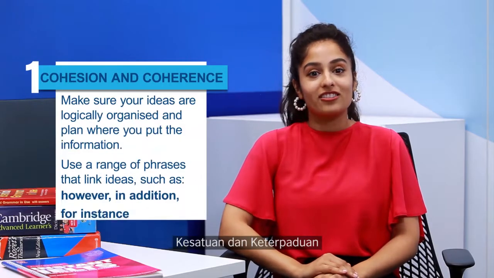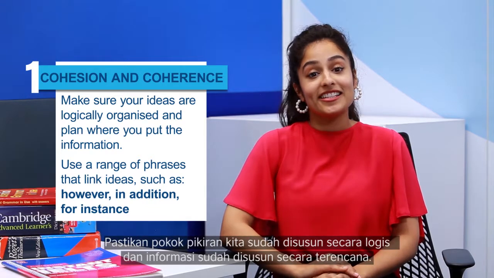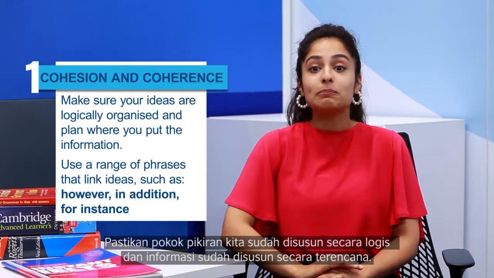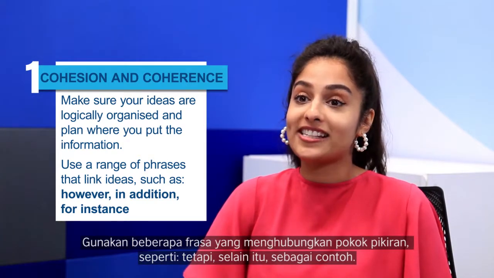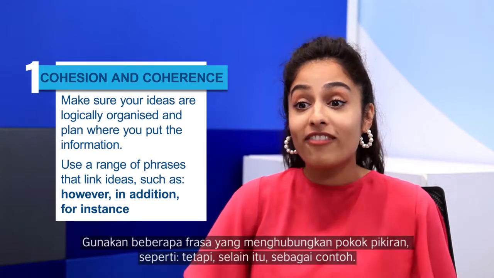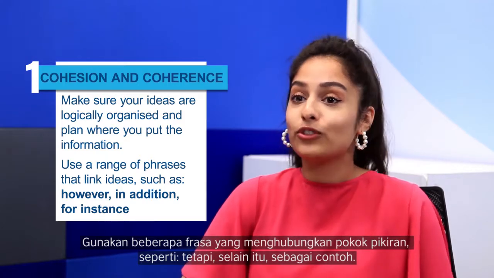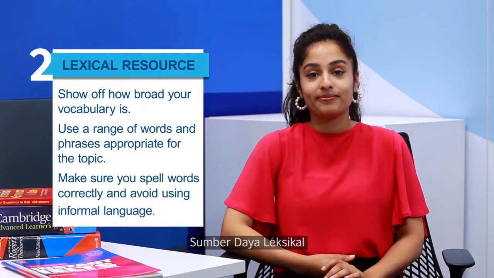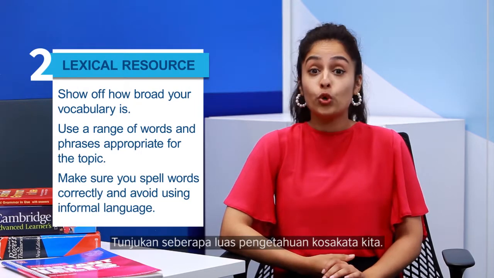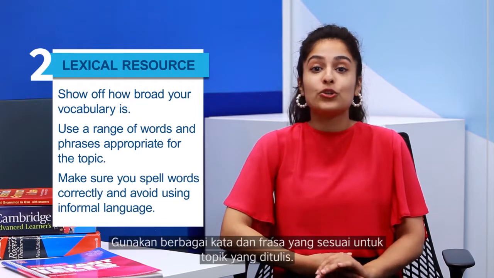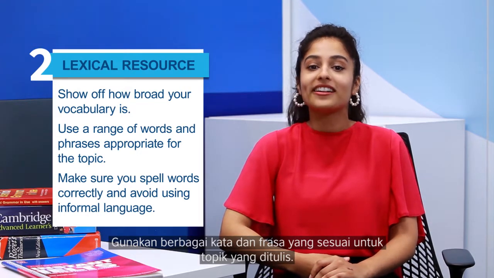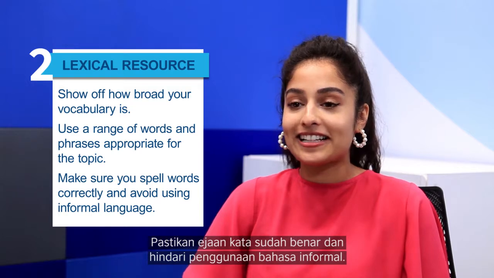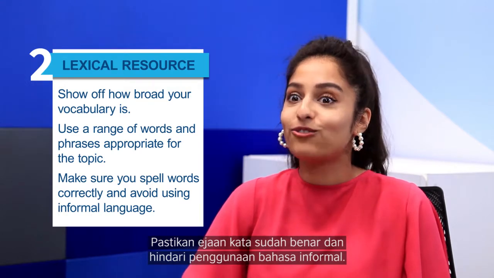Cohesion and coherence. Make sure your ideas are logically organized and plan where you put the information. Use a range of phrases that link ideas such as however, in addition, and for instance. Lexical resource. Show off how broad your vocabulary is. Use a range of words and phrases appropriate for the topic.